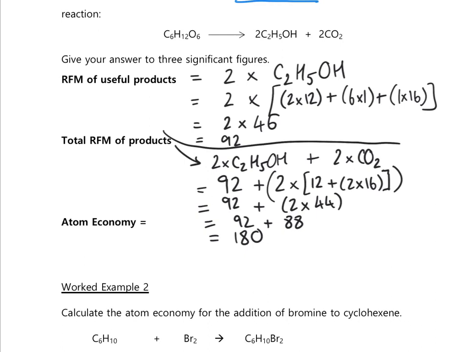Atom economy then, you need to learn this equation. It's different from percentage yield. Go back to your previous page. It's the RFM of your useful product over the total RFM of your products, and then times by 100% to make it a percentage. So I would just abbreviate this as, I'll maybe do it off to the side here in different colours so you can see it. So AE, atom economy, is going to equal your RFM of your useful product, which is 92, over the total RFM of your products, and then times by 100%.